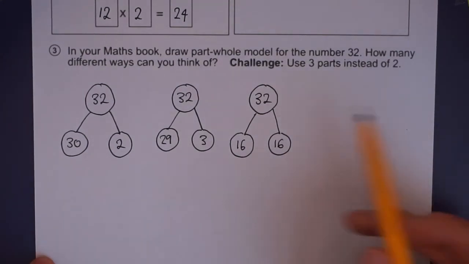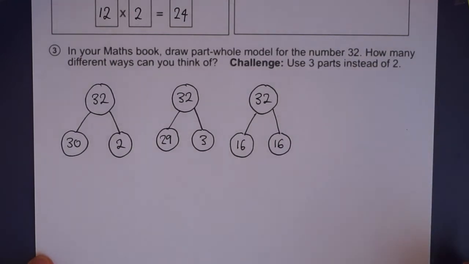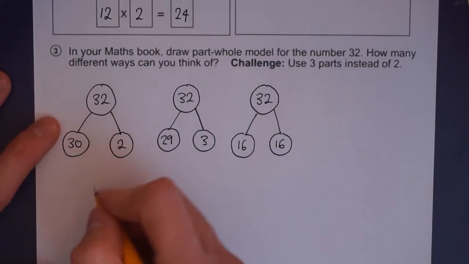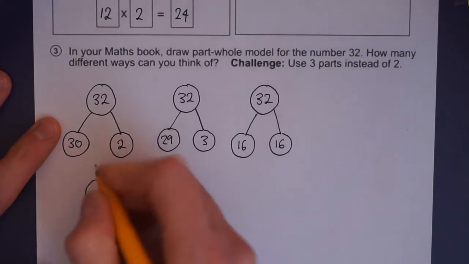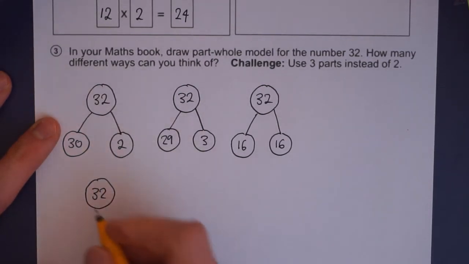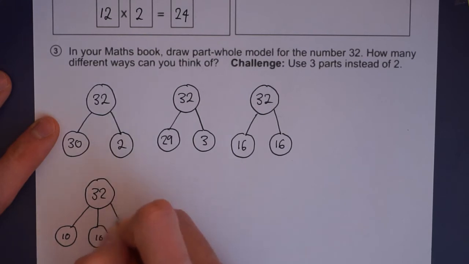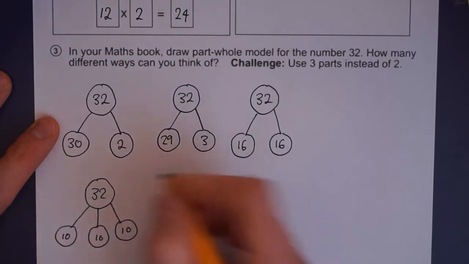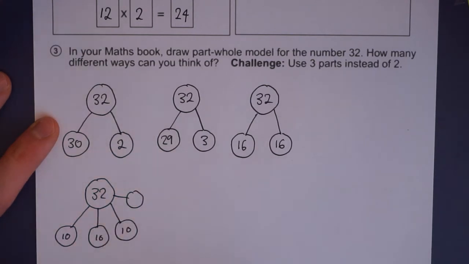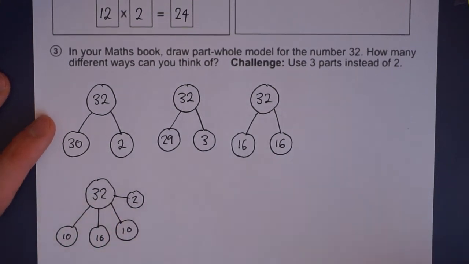Now the challenge today was to use 3 parts instead of 2, and I said to you that you could also try and use more than 3 parts, and actually sometimes using more parts is easier. So I'm actually going to start off today by choosing to use 4 parts, and I'm going to make my 30 first with 3 10s, and I've got 2 left. 3 10s and 2 1s, 32.